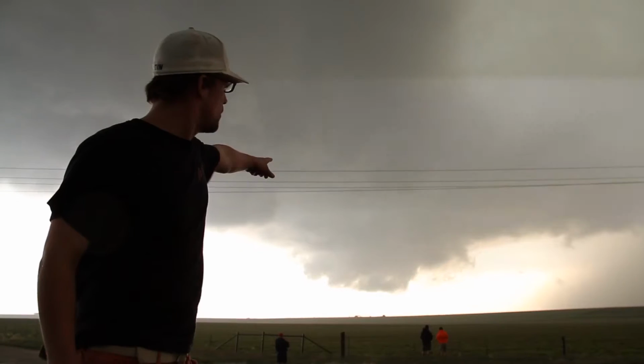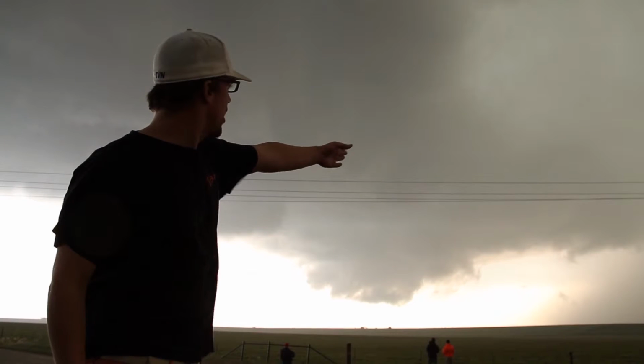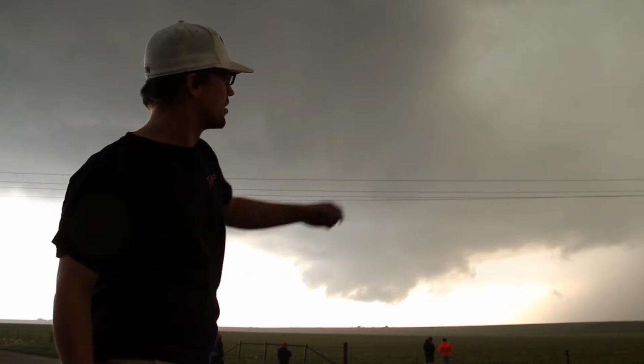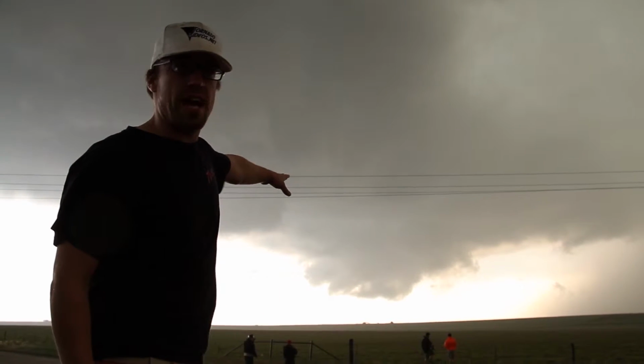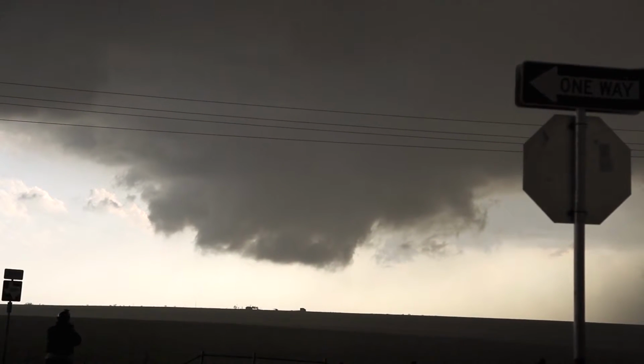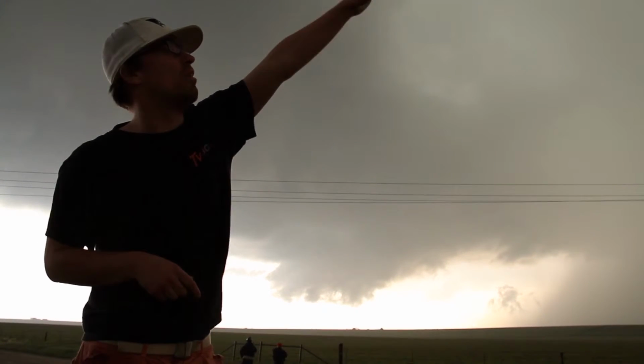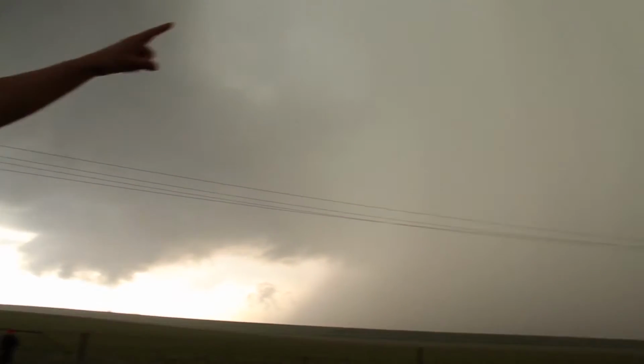All right, it's a textbook rotating wall cloud right here. Just had cloud to ground lightning in the vault. That area between the wall cloud and the rain core is the vault. And that's a rotating wall cloud right there that could become a tornado at any time. You can see it's starting to get some rotation already. Got the updraft of the storm and then the downdraft over here where all the rain and the hail is falling. You can see the hail streaks.